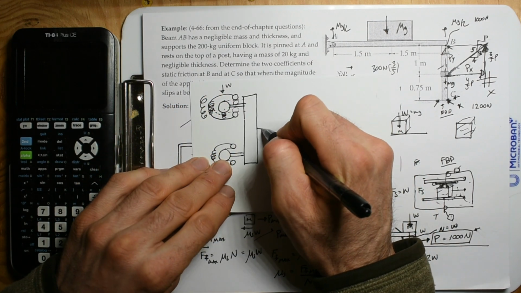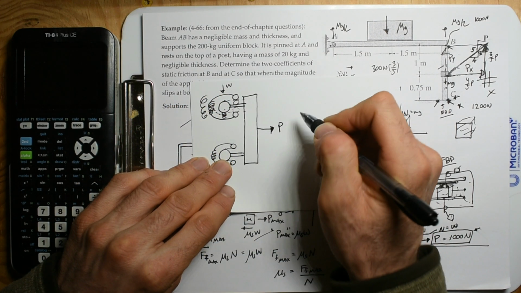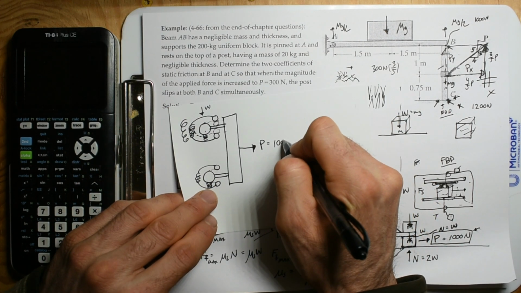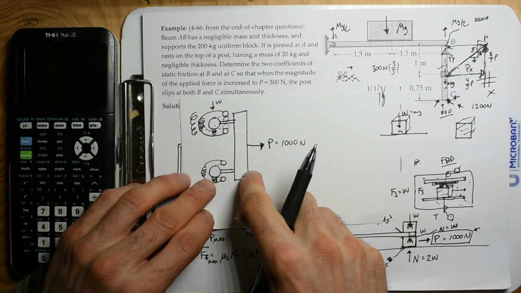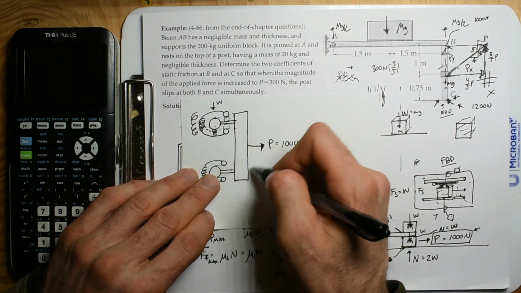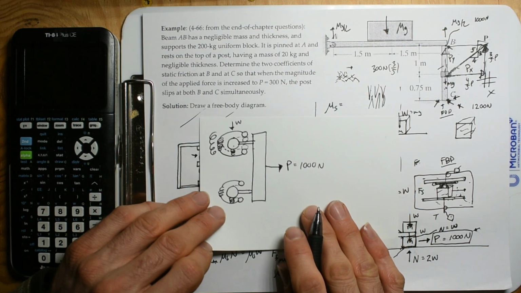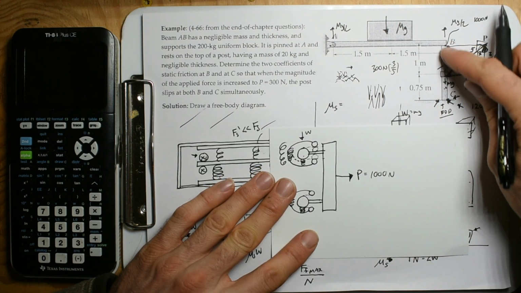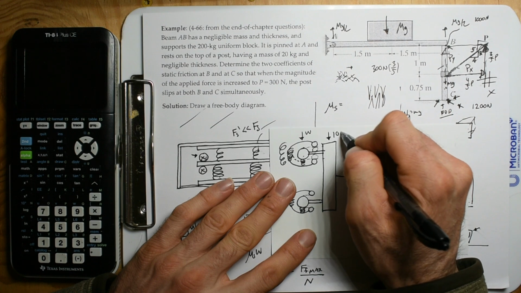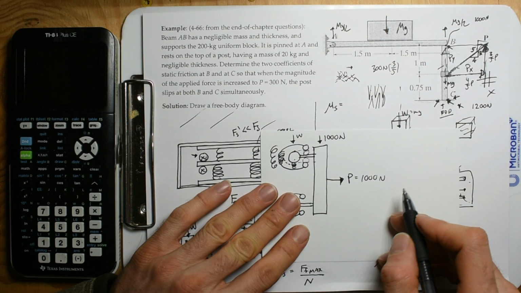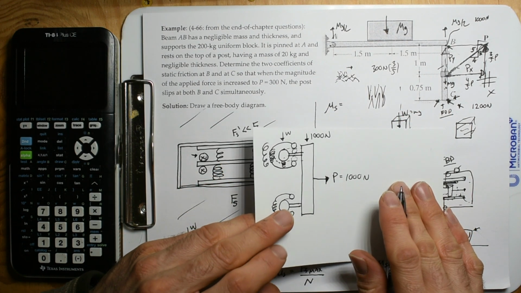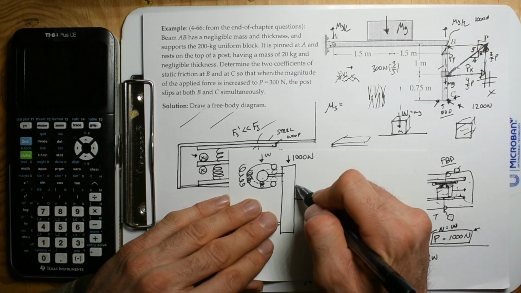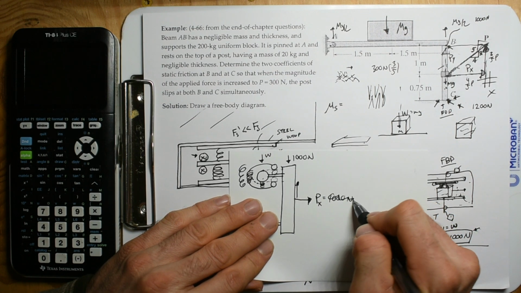And we can still pull our force directly in the middle. So we're going to pull with the force of 1,000 newtons. And a free body diagram of this thing. And let's try to do the whole problem. So we have this post. We know we're going to have 1,000 newtons on it. So let's actually try to do this problem.